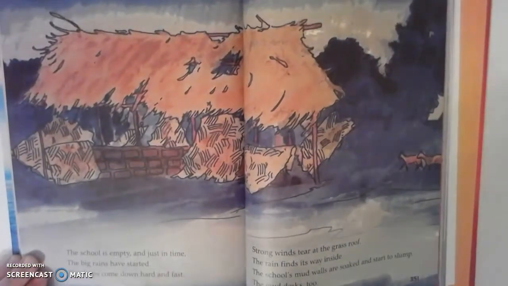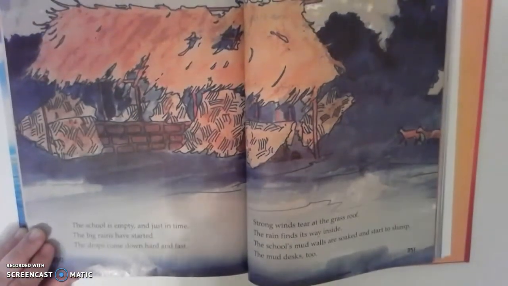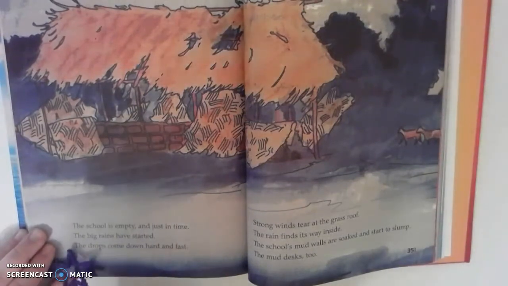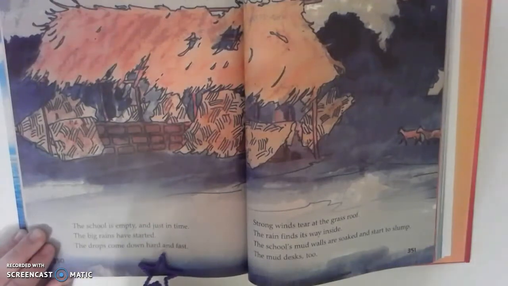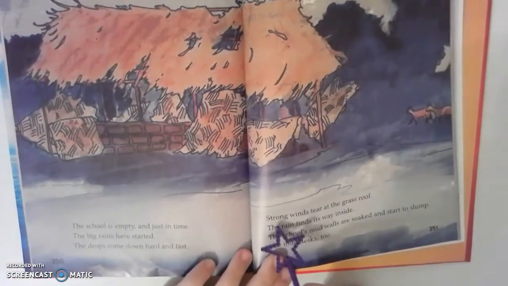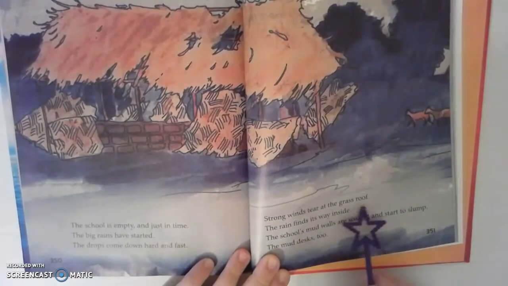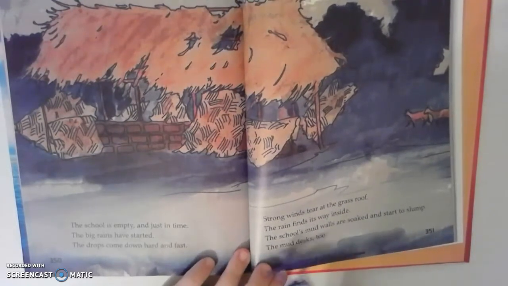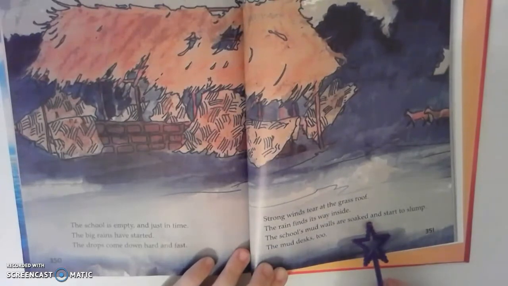The school is empty and just in time. The big rains have started. The drops come down hard and fast. Strong winds tear at the grass roof. The rain finds its way inside. The school's mud walls are soaked and start to slump.